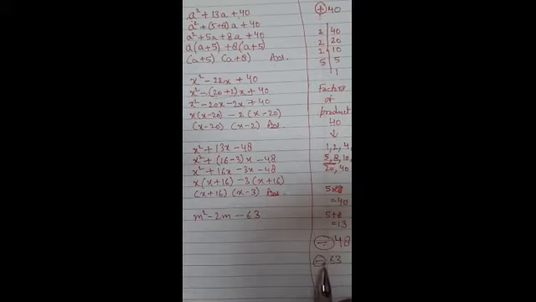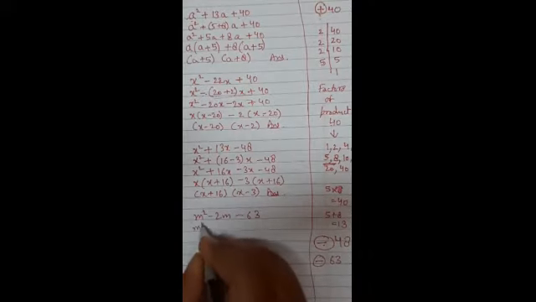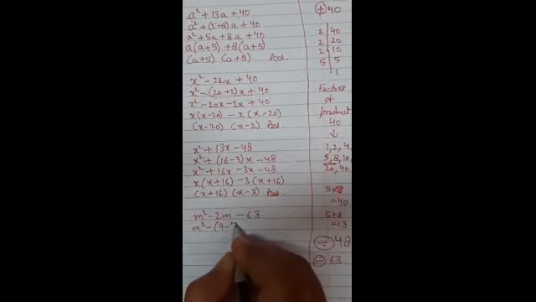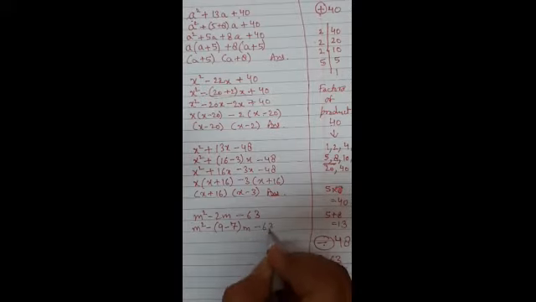Now reading the table of 7. 7 9s are 63. So these are the two factors of 63 which can be taken. So m square minus, writing 2 in the form of the difference of the factors, 9 minus 7, m minus 63. Remember, the two factors on subtraction should give the middle term because the product was negative, and on multiplication they should give the actual product.